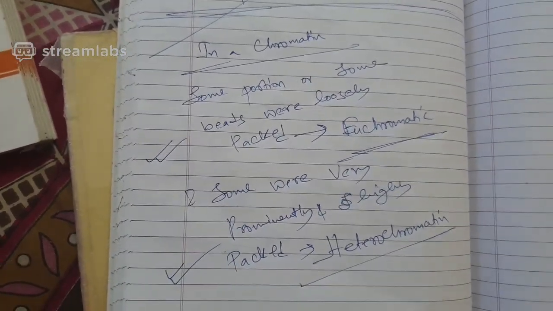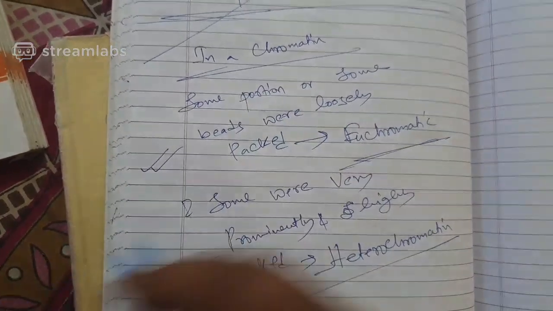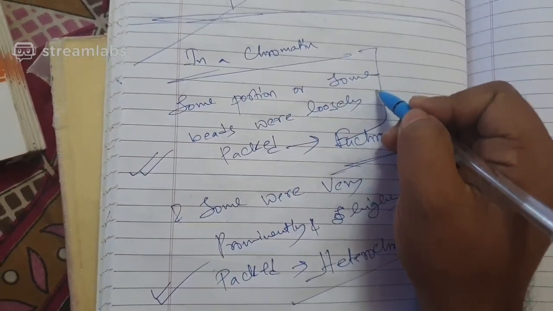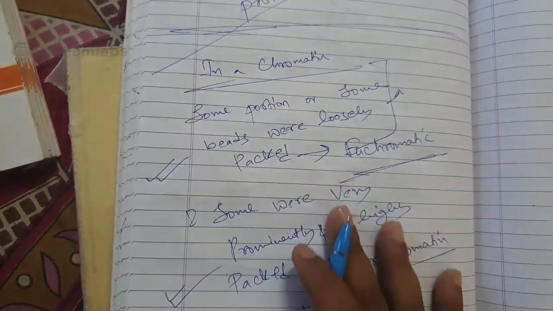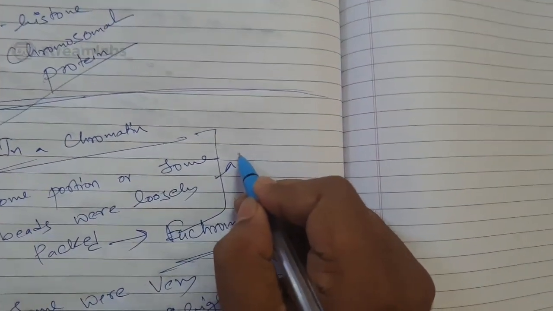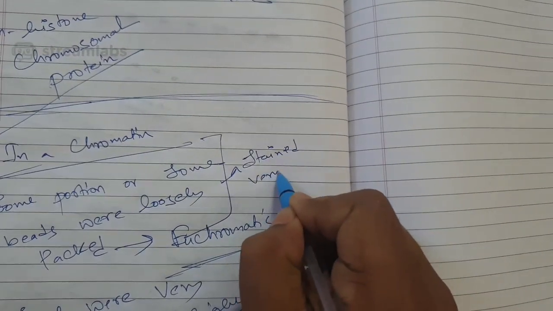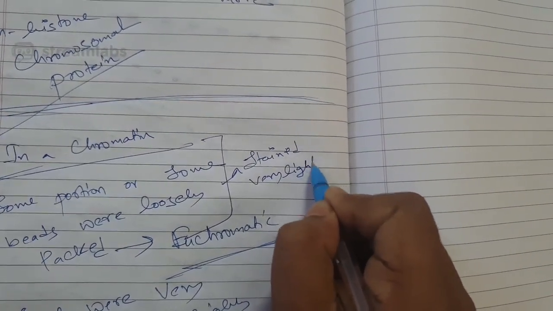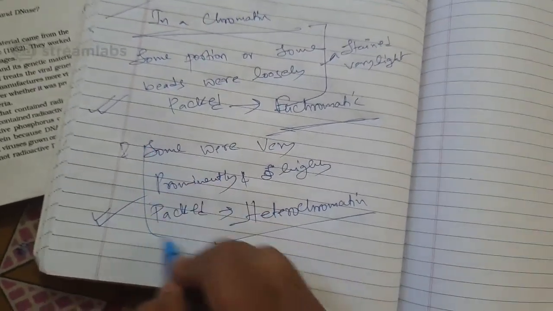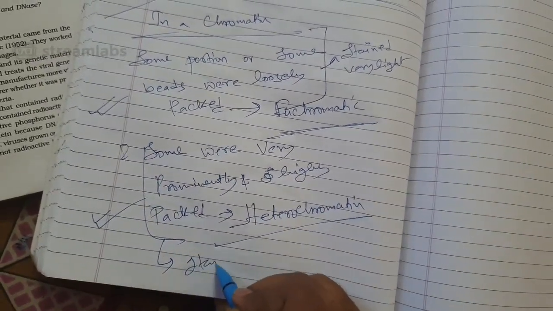Now you will be raising a question in your mind, how did they understand? Because under the microscope, when a typical staining is done, this portion stained very light, and this portion stained very dark.